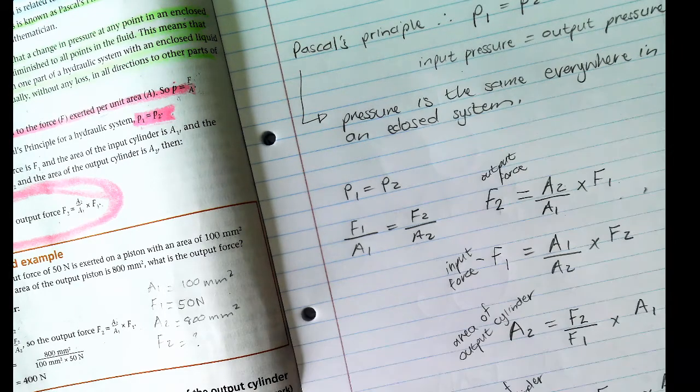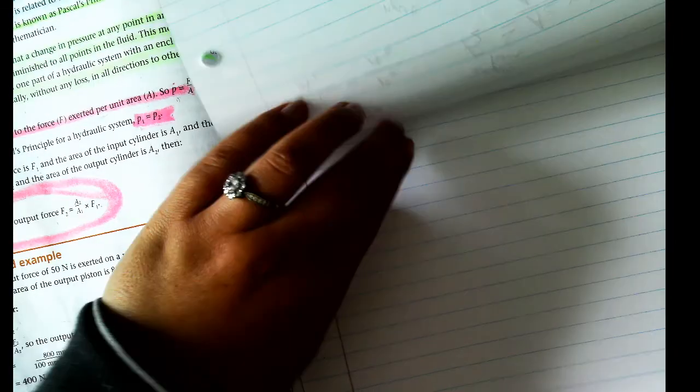Okay, so let's do enabling task 3.2 together.